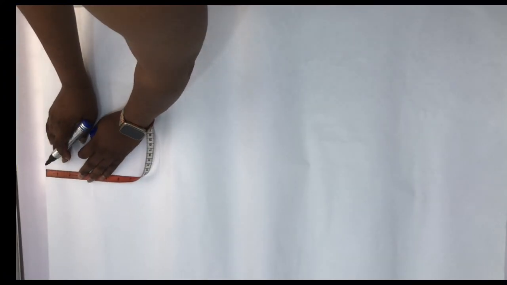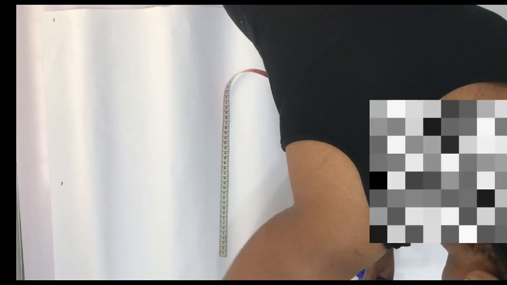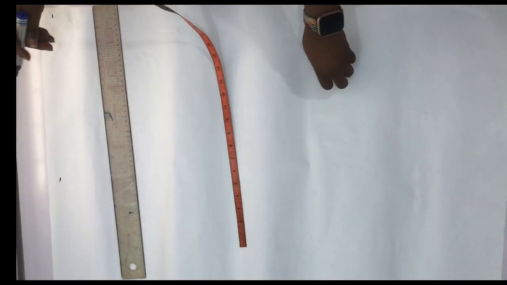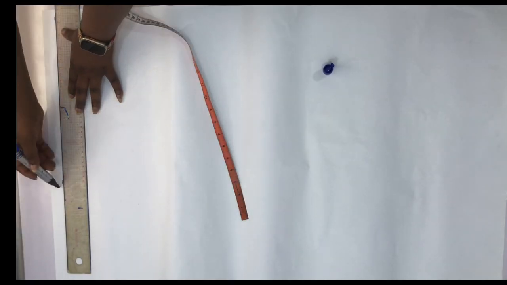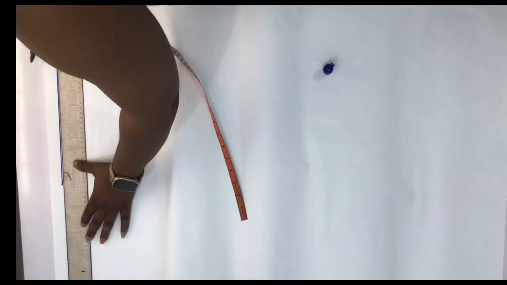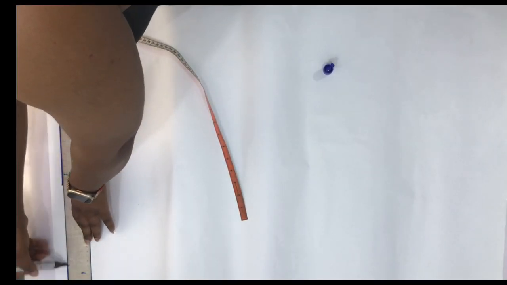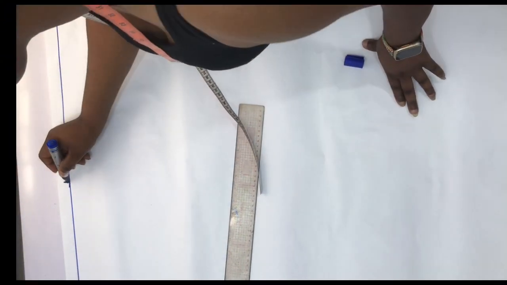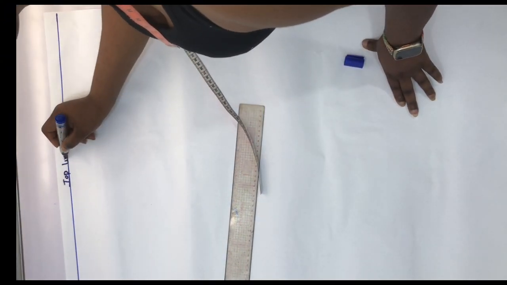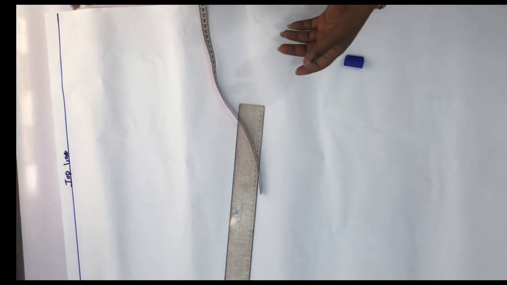Now, the first line that we're going to be getting is what we call the top line. To get the top line, I'm going to be measuring 1 inch from the tip of the paper downward. You can decide to use 2 inches, but I'm using 1 inch in this case. Now, after getting your top line, you're going to label it.